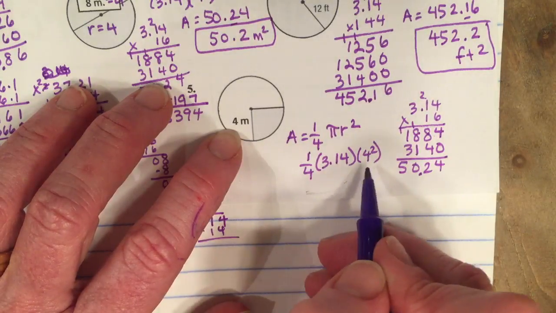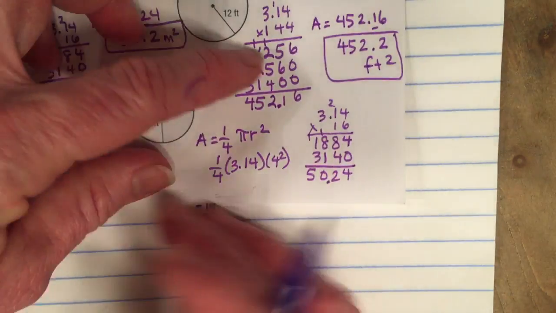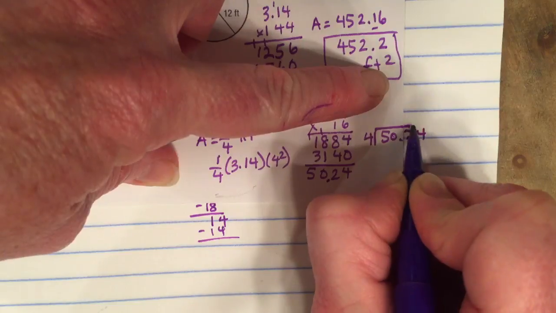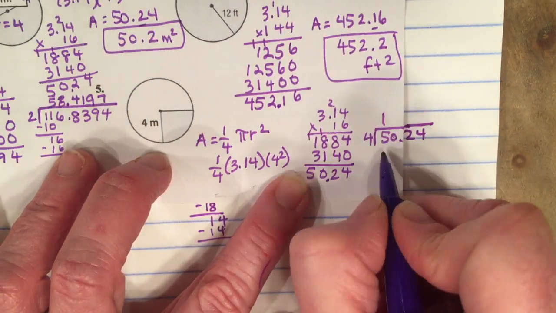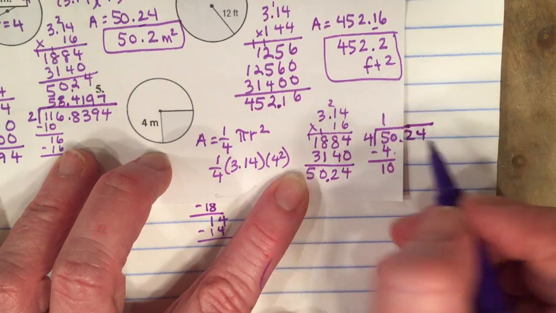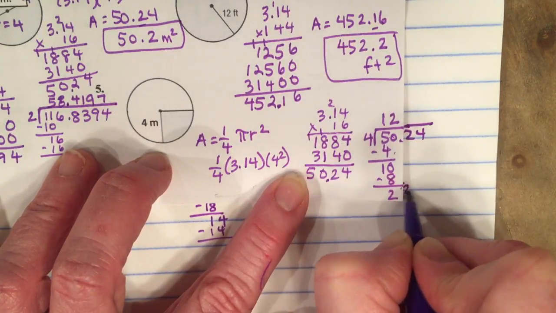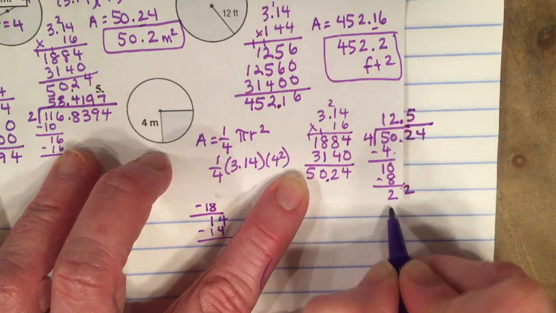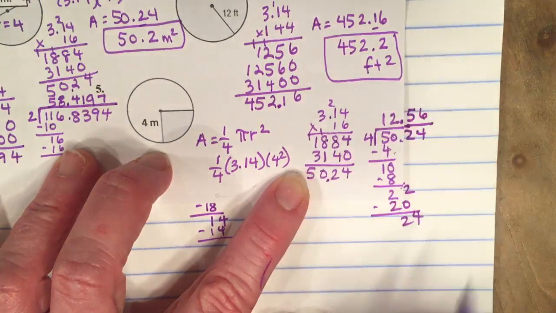All right, that's this part right here. I still have to do what? Divide it by 4. Take 1/4 of it, just means divide it by 4. I'm going to divide 4 into 50.24, and I'm running out of room, so I'm going to use some paper here. So 4 will go into 5 once. When I subtract, I get 1. Bring down the 0. 4 will go into 10 2 times. That's 8. When I subtract, I get 2. Bring down the 2. Bring up your decimal. So 4 will go into 22 5 times. I'm going to subtract 20. Get 2. Bring down the 4. 4 will go into 24 6 times.